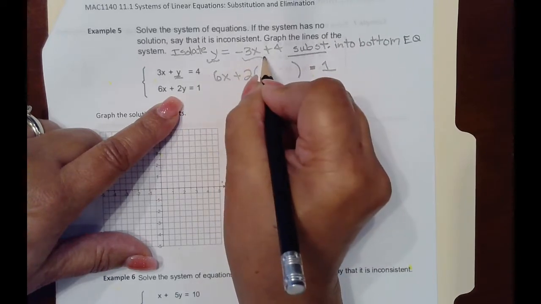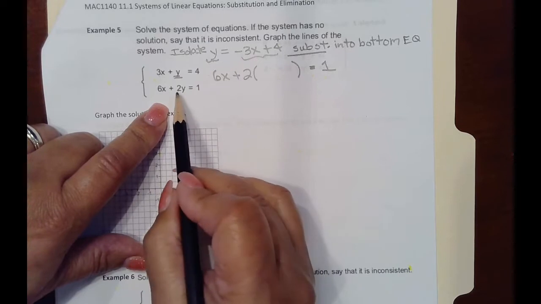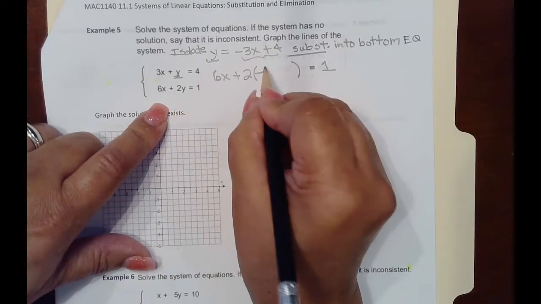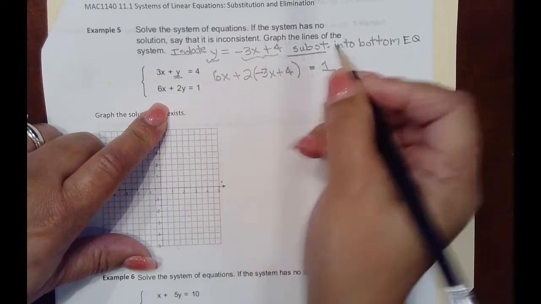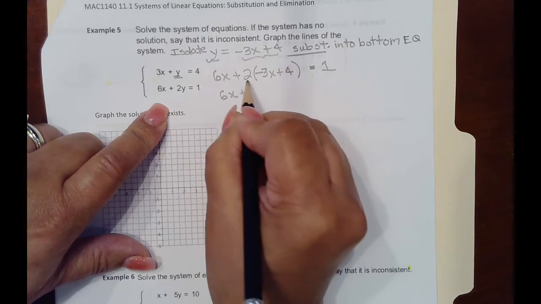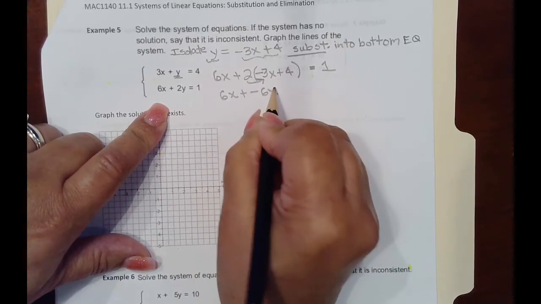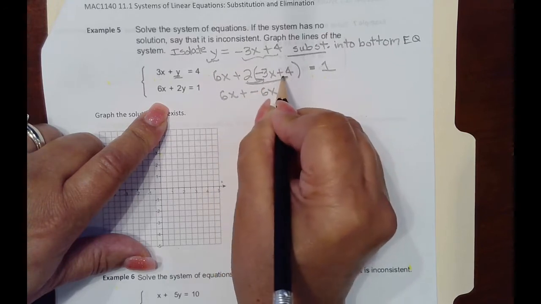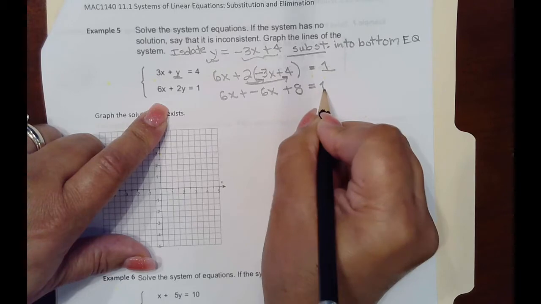Okay, we're going to take all of this, which stands for y. There was a y in this equation, 2 times y. So we're going to substitute all of this in. Then we'll end up having 6x, and by the time we distribute that 2, we'll have negative 6x, and then 2 times 4 is 8, equal to 1.